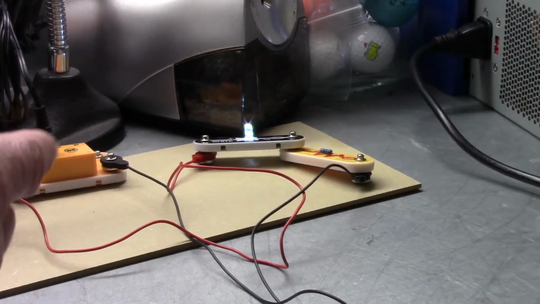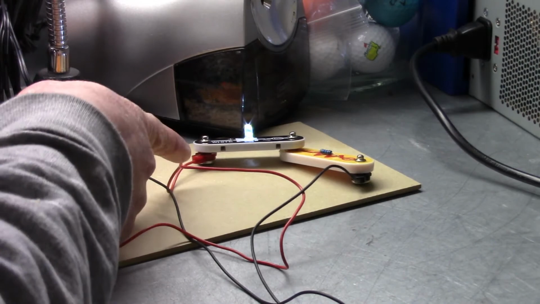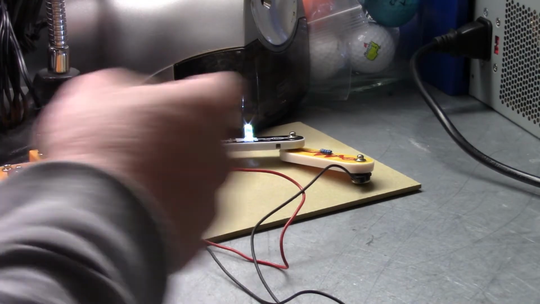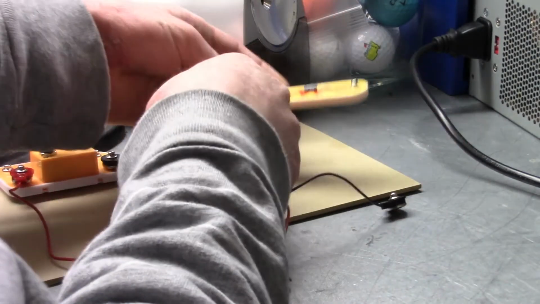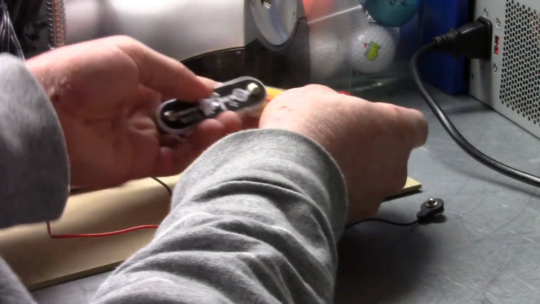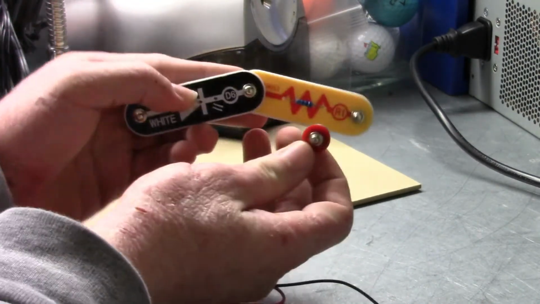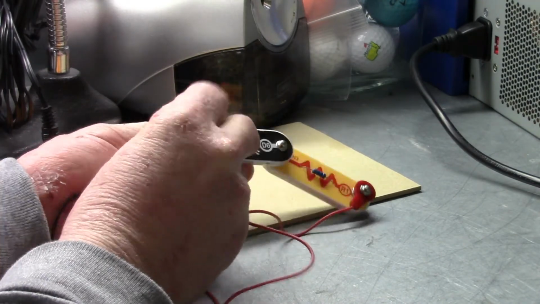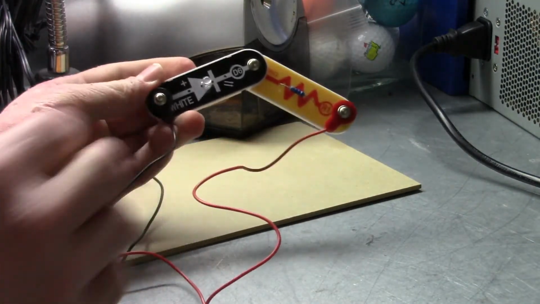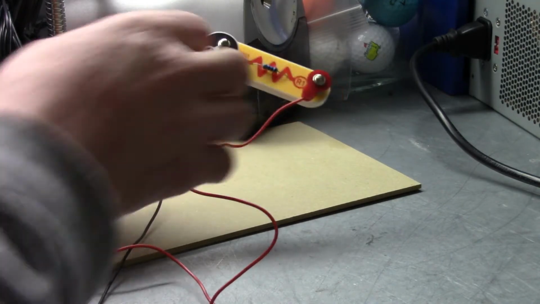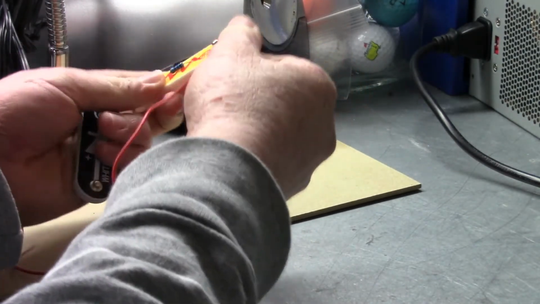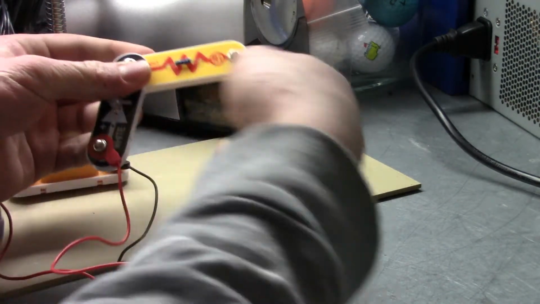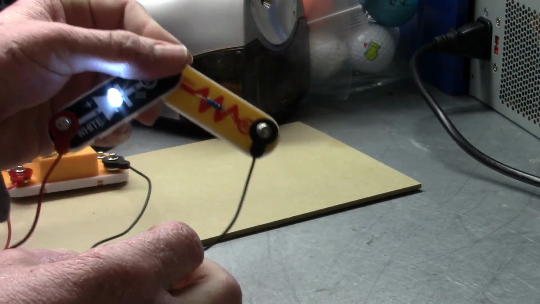An example of this right here is, you can see right now, the red and black are such as they are, and the light is on. However, if I take the red and black off, and I instead put the red on this side, like so, and I put the black on this side, you can see the light is not on. But if I reverse it again, as you can see, light is back on.